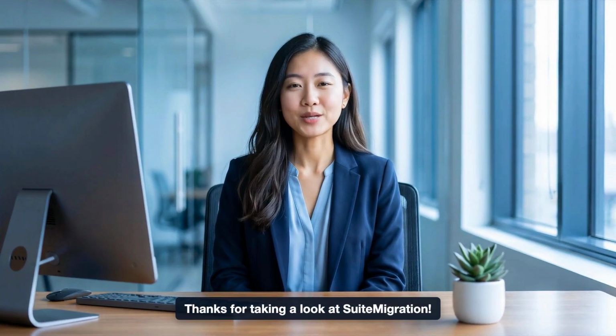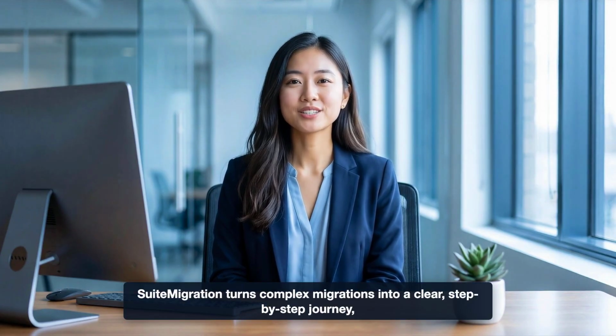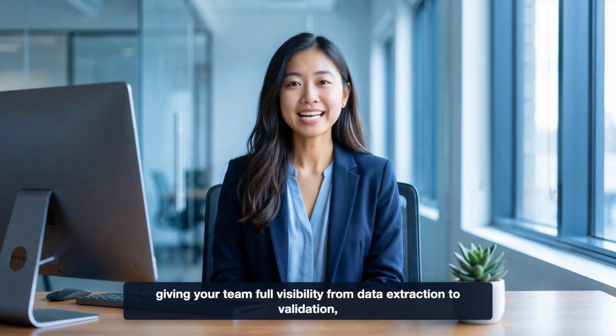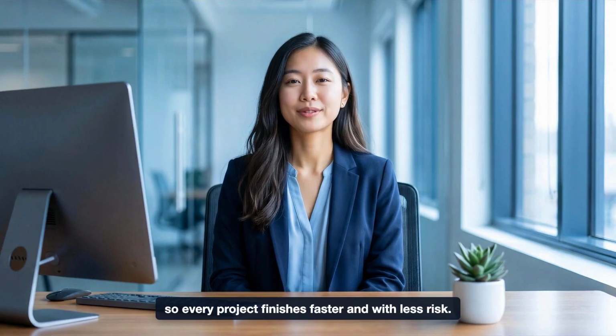Thanks for taking a look at SuiteMigration. SuiteMigration turns complex data migrations into a clear, step-by-step journey, giving your team full visibility from data extraction to validation, so every project finishes faster and with less risk.